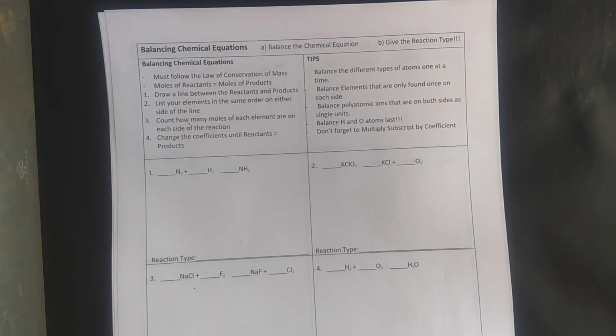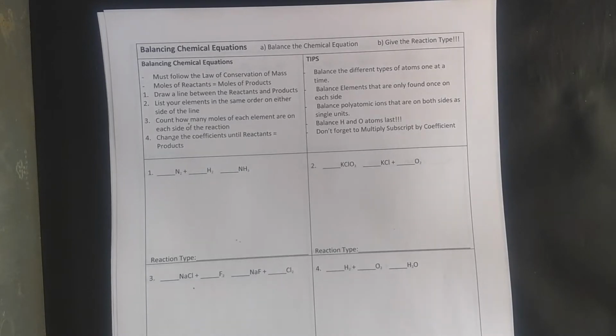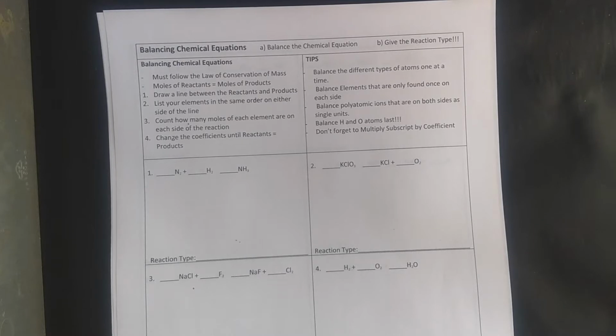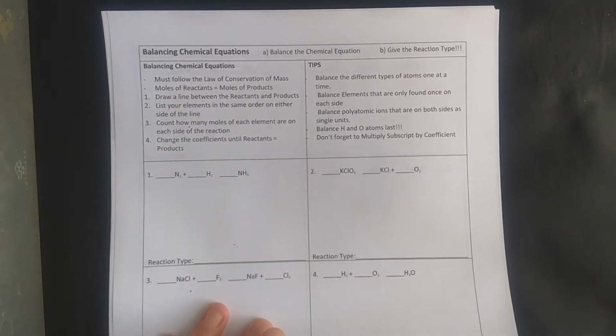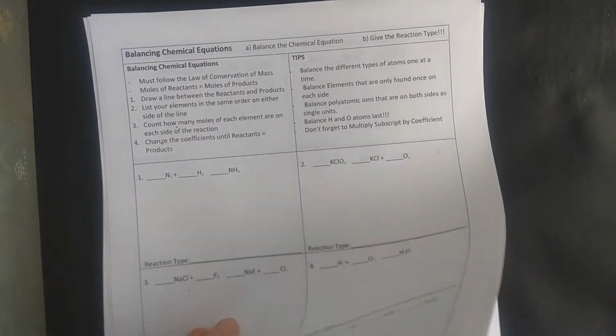You can also use these to figure out if you're missing any product. If you don't get the amount of product you're supposed to get, you can use this equation to help you figure out how much was missing and what might have gone wrong. So balancing chemical equations is kind of like a puzzle. Now let me pull out the examples I actually wanted to go over. We'll start right here.